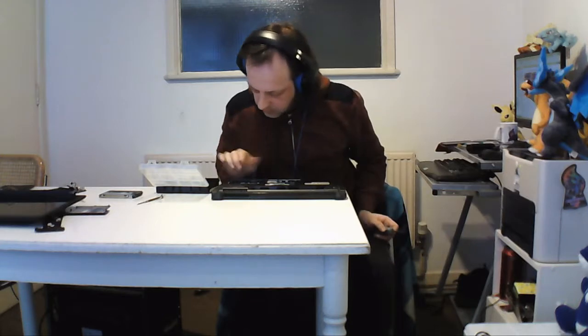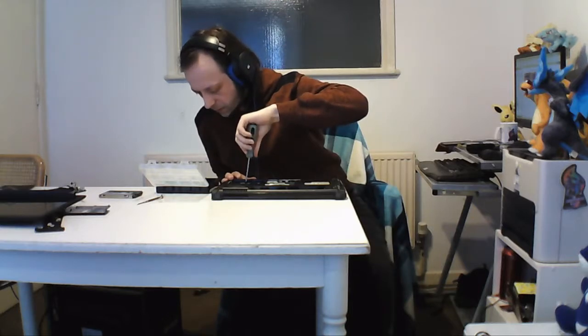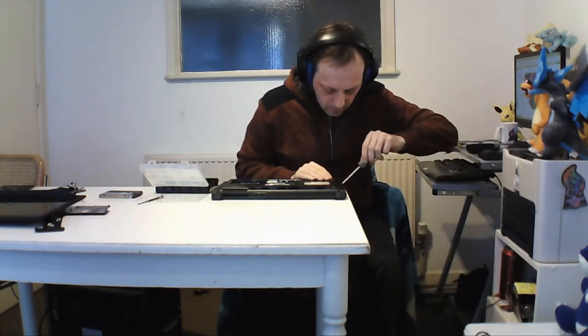So that one, that one, that one, that one, that one, that one. Do I take that? One, two, three, four, five, six, seven, eight, nine. Yep, nine. One in the actual hard drive case. That's why I have to remove the hard drive, because there's one underneath it on the board. Okay, so I've got two, three Philips screws. That's interesting. Right. And then three more here.